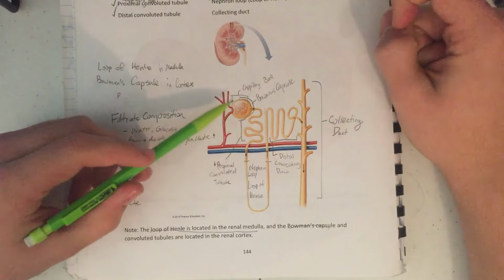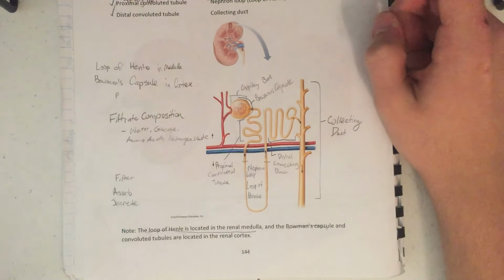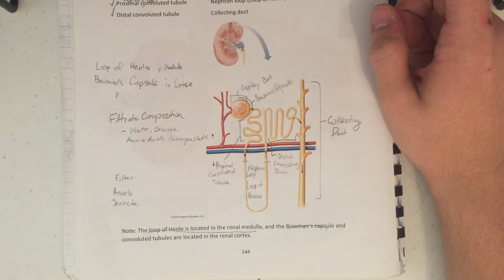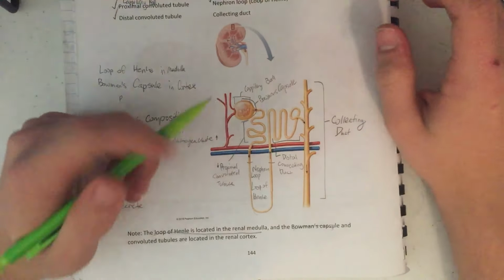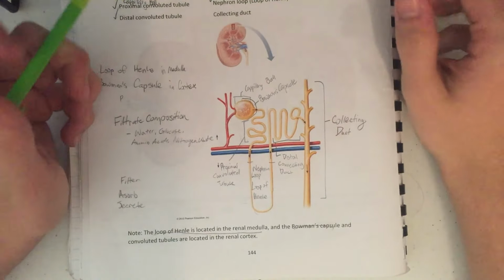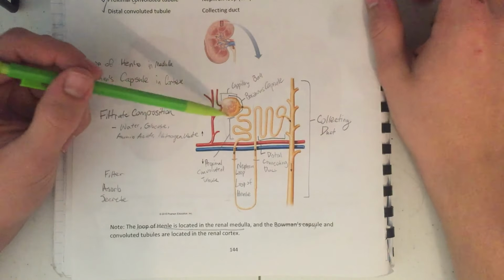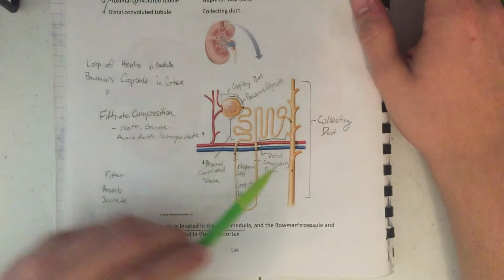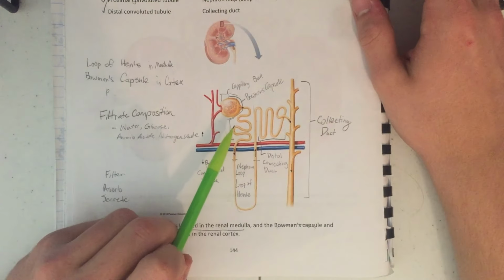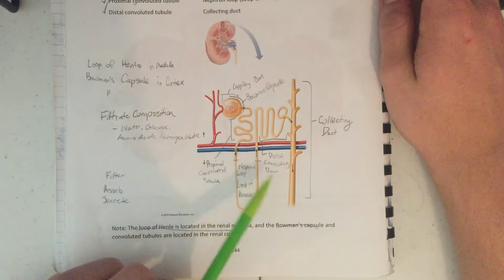and it's very porous inside the glomerulus, so a lot of stuff is squeezed out besides cells and proteins. Bigger things are kept in, but smaller things like glucose, amino acids, and electrolytes are squeezed out into this cavity, which is collected in Bowman's capsule. The stuff that's squeezed out is called filtrate, and the filtrate moves down the proximal convoluted tubule.